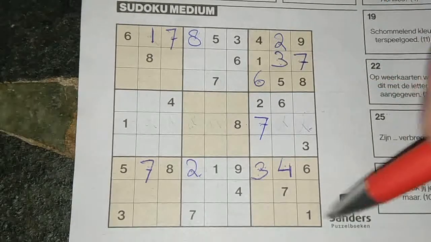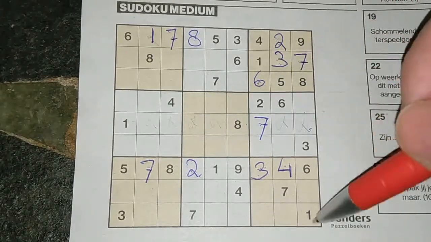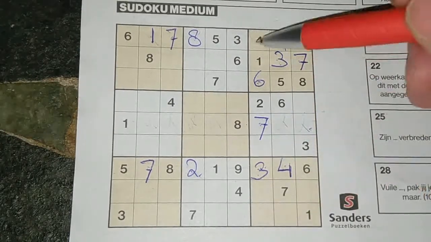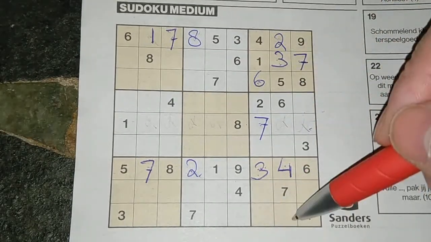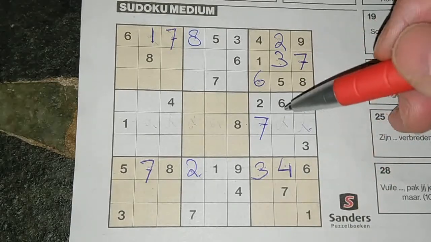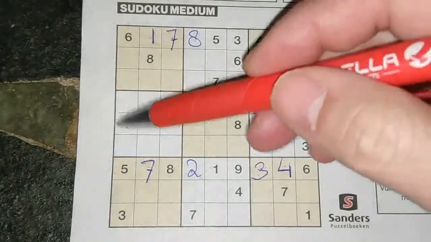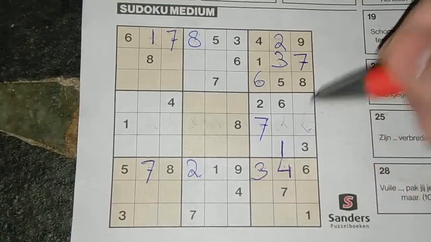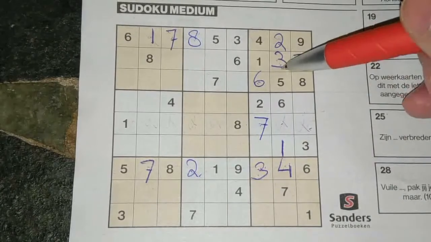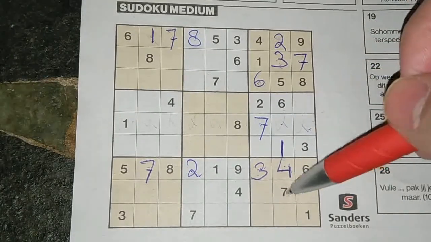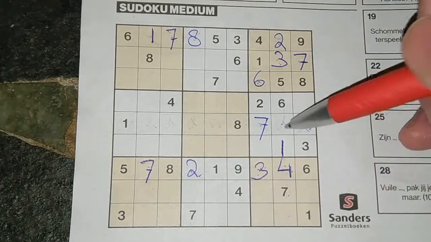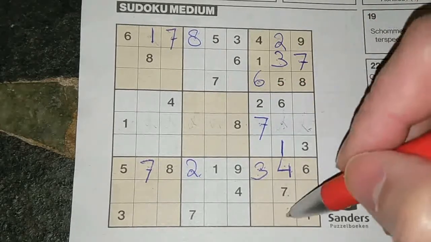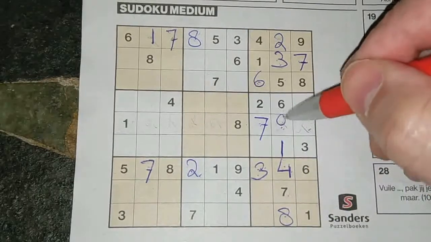Then 1 in the last column, 1 in that column. So in the column between, the only 2 places for a 1 is here and there. But I see here a 1, so no 1 there. 1 should be here. 1, 2, 3, 4, 5, 6, 7, 8 is missing and 9 is missing. In this column, I see here an 8, so no 8 there. 8 should be here, and the 9 goes there.